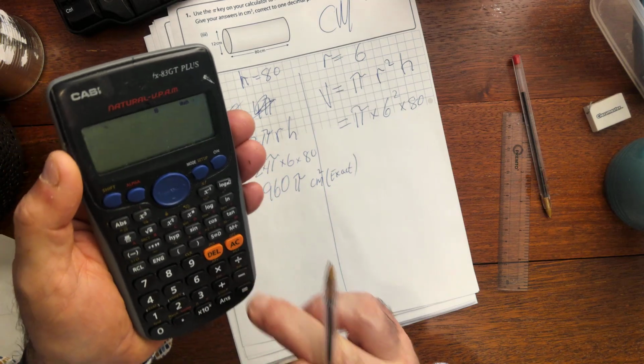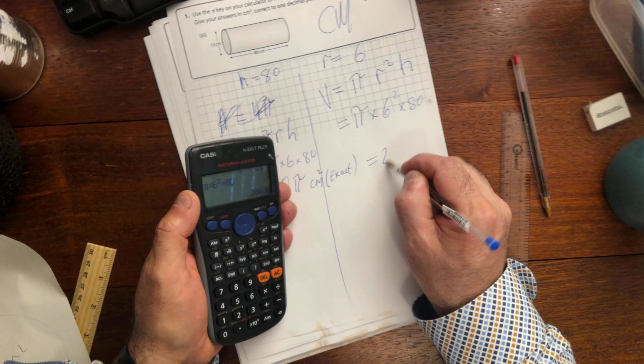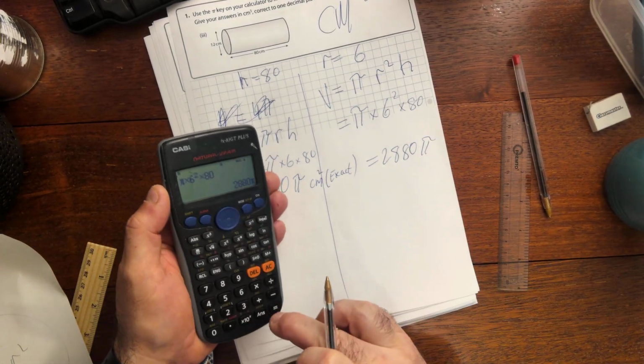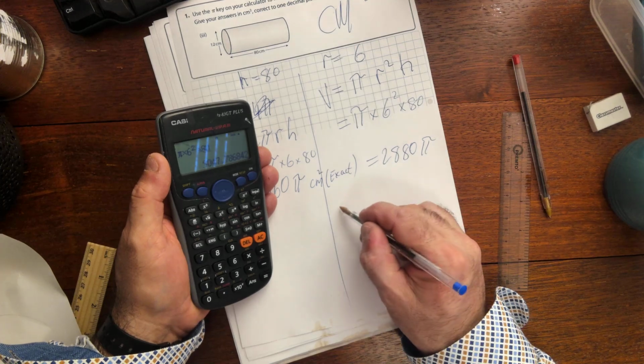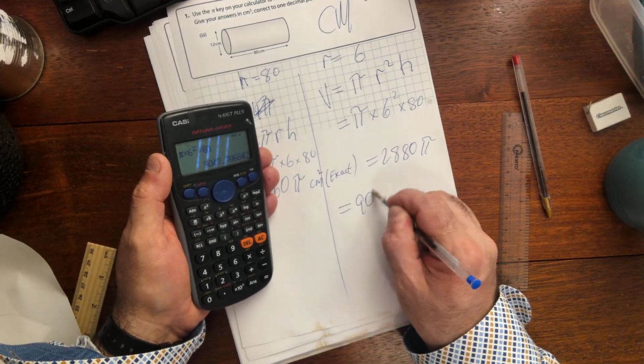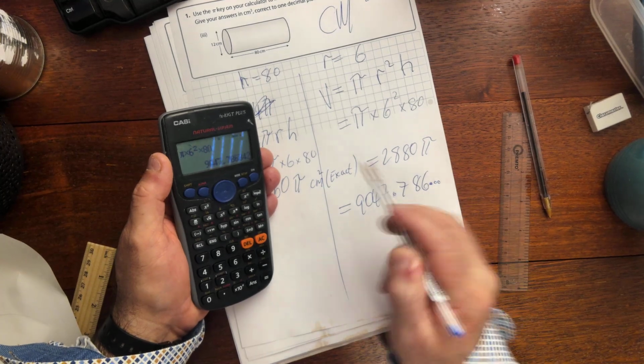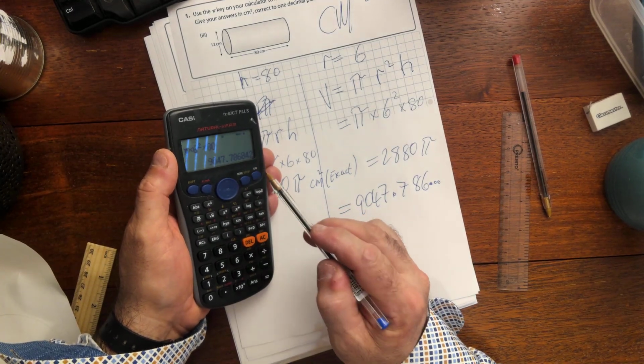Okay, and I get my exact answer here equals 2880 pi. I'll shift approximate it, and I'll get equals 9047.786 dot dot dot.